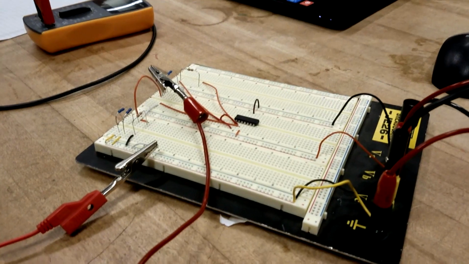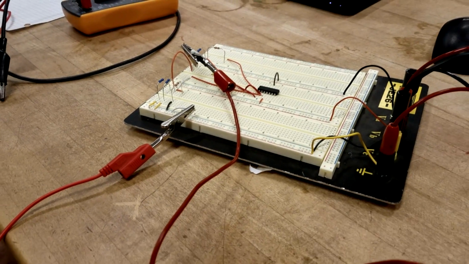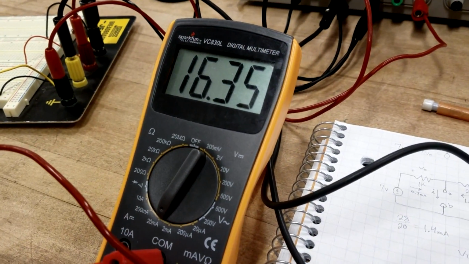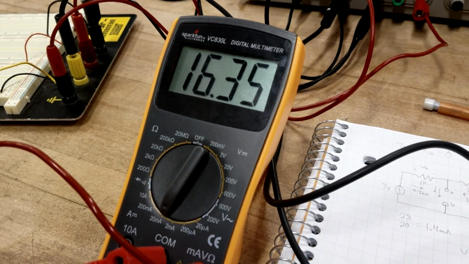So this setup looks a little bit different, but this time we're measuring current. And our current across the entire system, we're actually going to get 16.35 milliamps. So there's a big difference between what we actually get for a simulation value and what we get in the real world when we actually build the circuit.